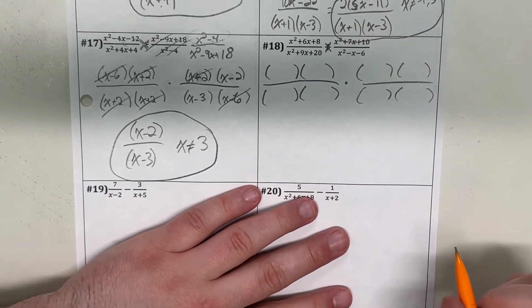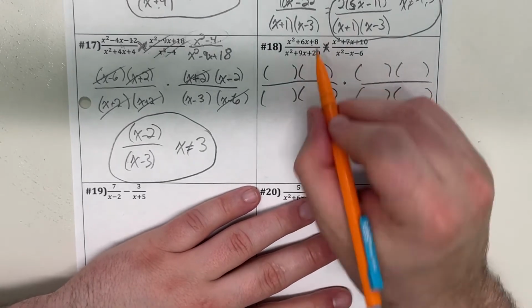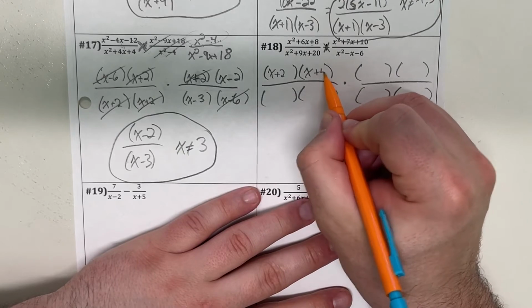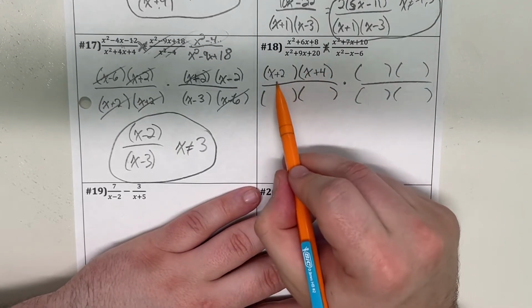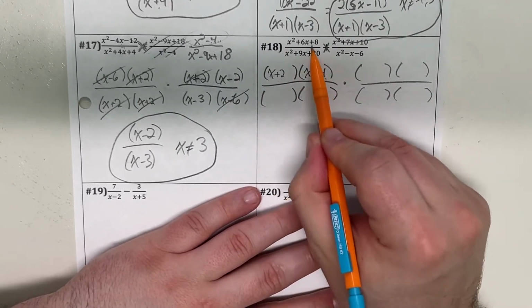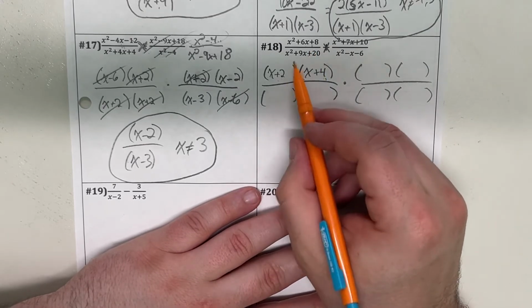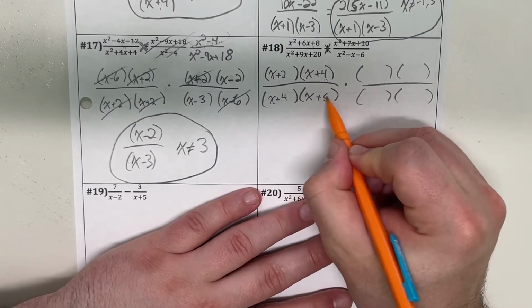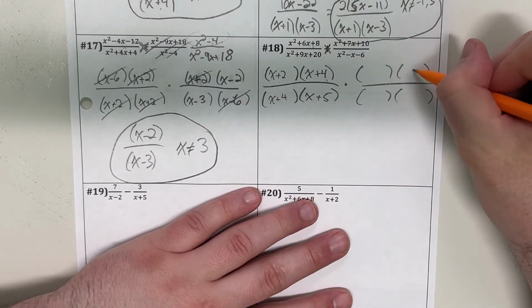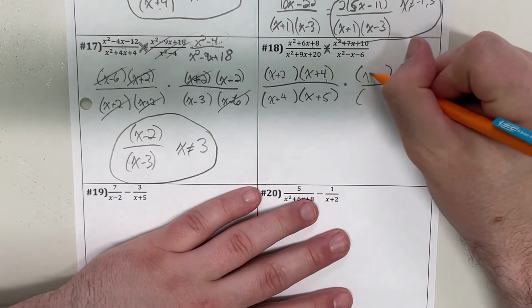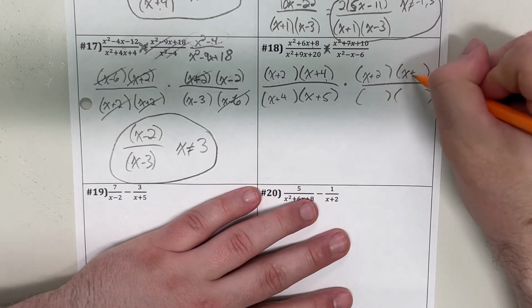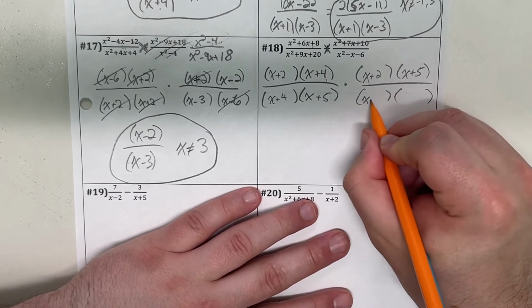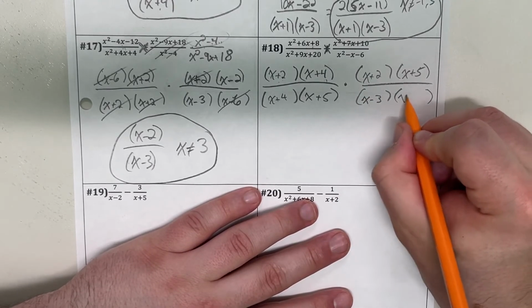Again, be able to factor very simply for yourself. So on the top left, I have x plus 2 and x plus 4. Again, I can always double check: 2 plus 4 is 6, 2 times 4 is 8. Bottom left, I have x plus 4 and x plus 5. In the top right, we have x plus 2 and x plus 5. And in the bottom right, we have x minus 3 and x plus 2.